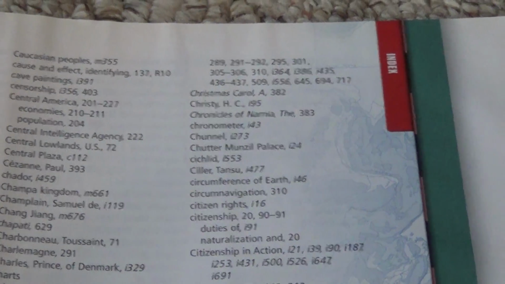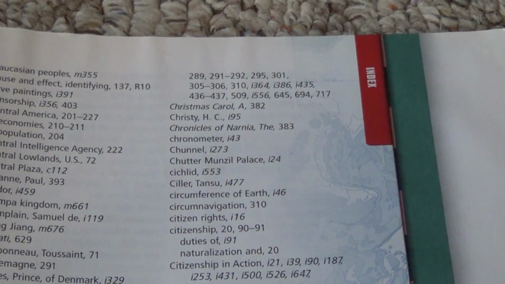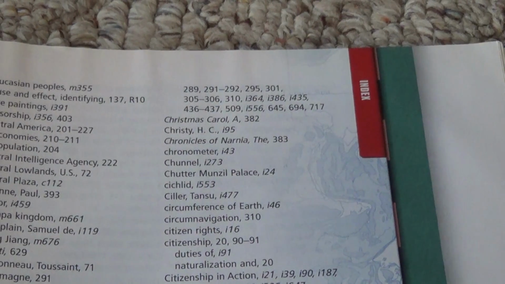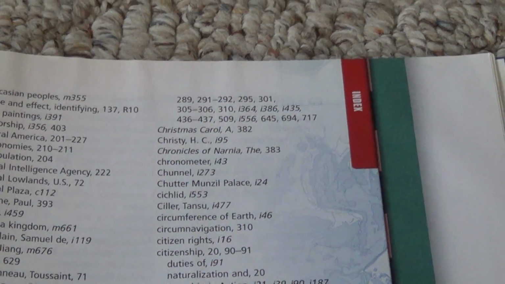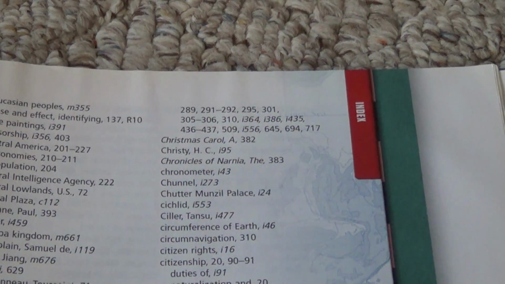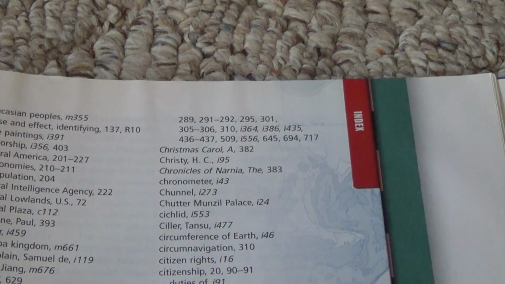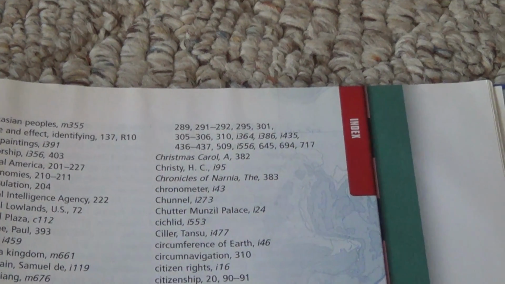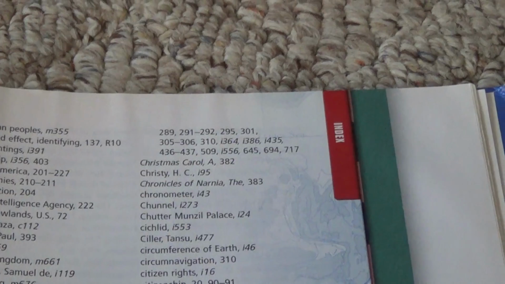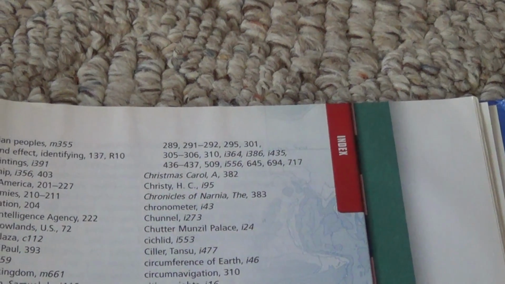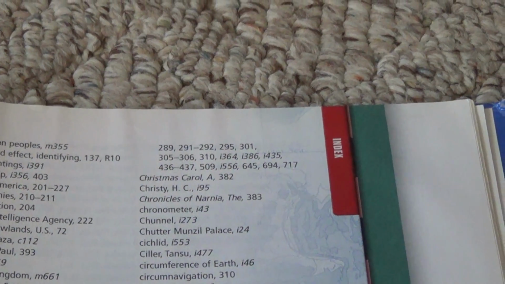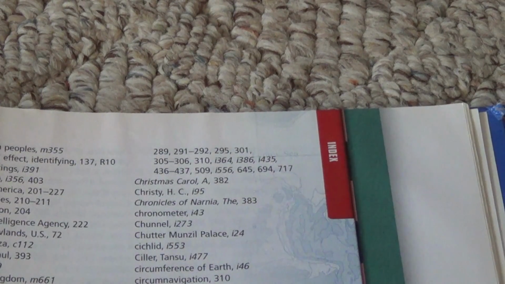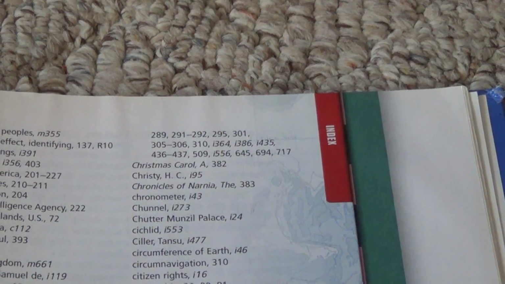So earlier when we were in the glossary, I said you cannot find people's names in the glossary, even if they're bold and underlined. So let's take Christopher Columbus. Let's say you need to find information out about him. Well, you'd go to the index. Now, just like when you go to the library, they are going to do the last name first. So don't look up Christopher, look up Columbus.